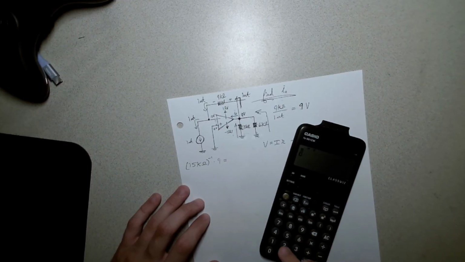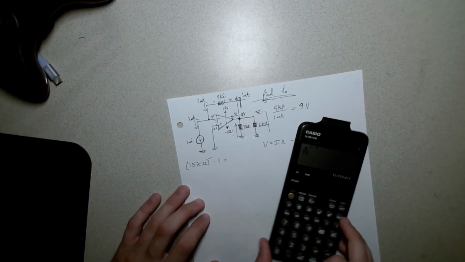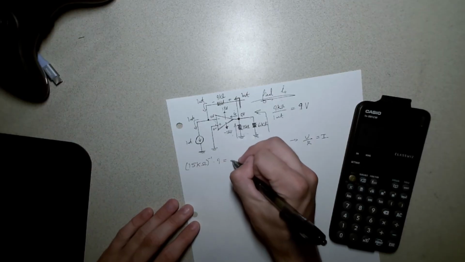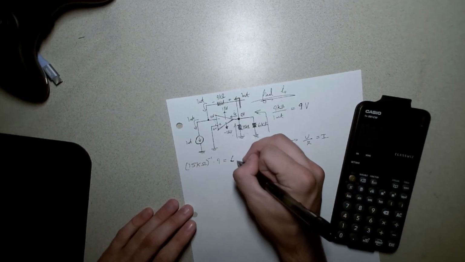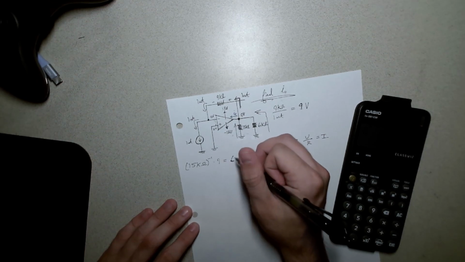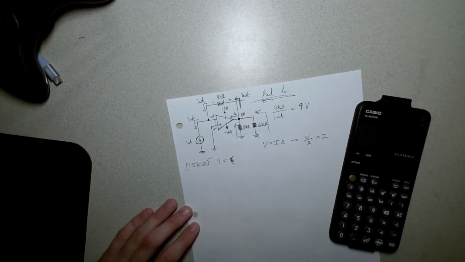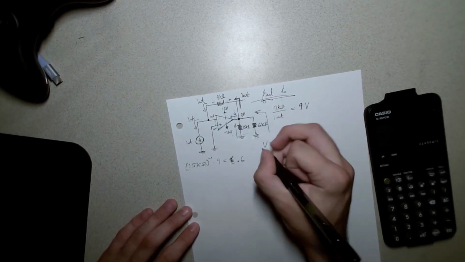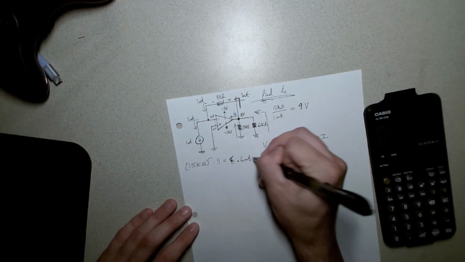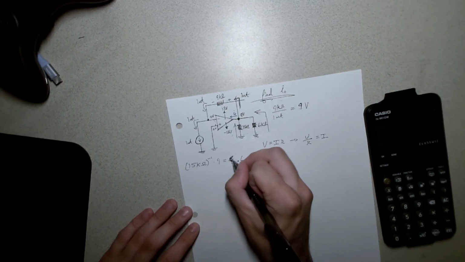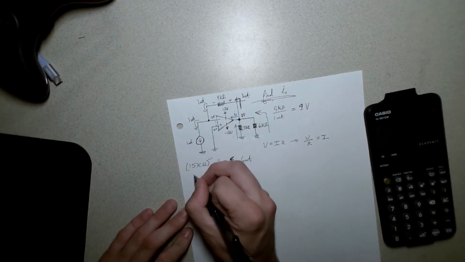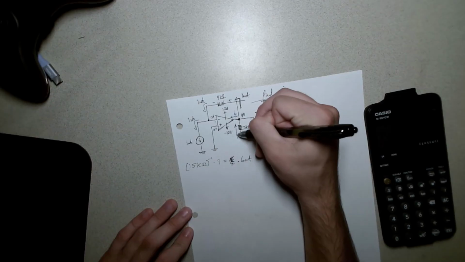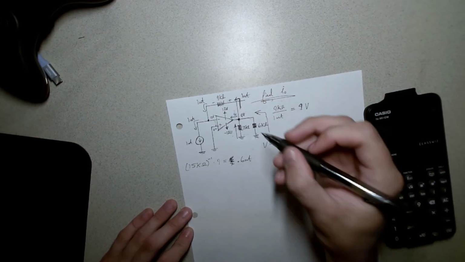So we have 9 volts over 15, and let's use decimals. Well, I'm getting 0.6 milliamps. So that's 0.6 milliamps coming through here, right?